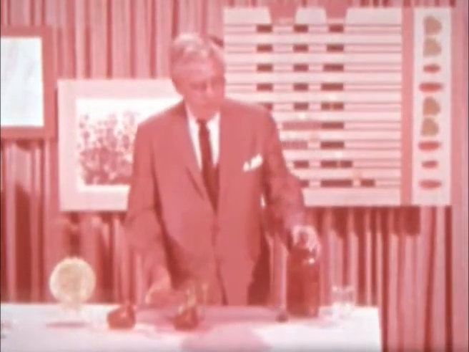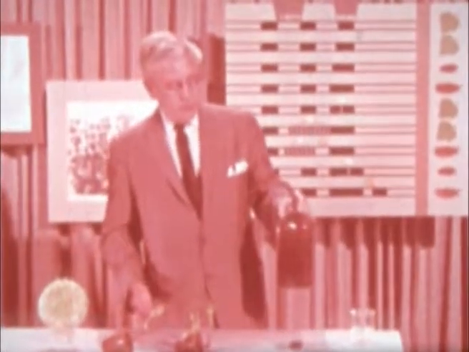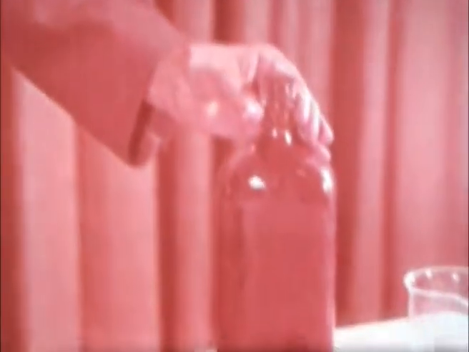Here we have an ordinary medicine bottle packed full with mustard seeds. Water has been placed in the bottle to displace all the air. This is very important.